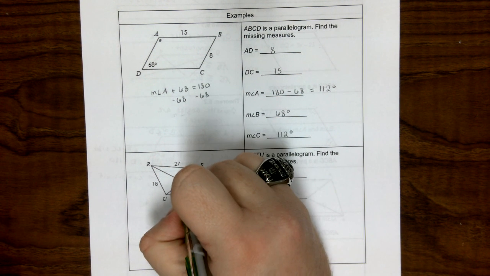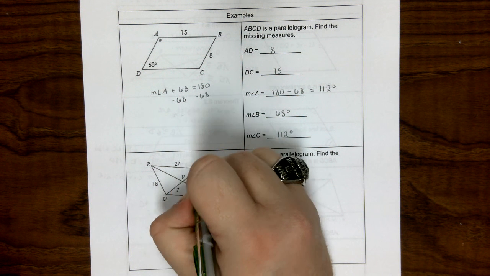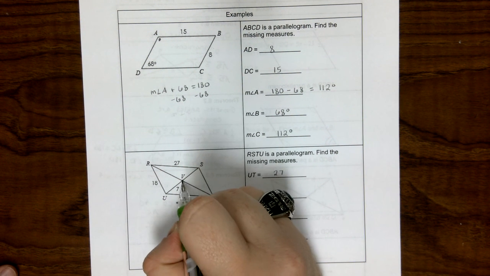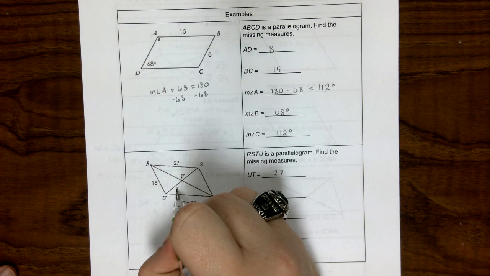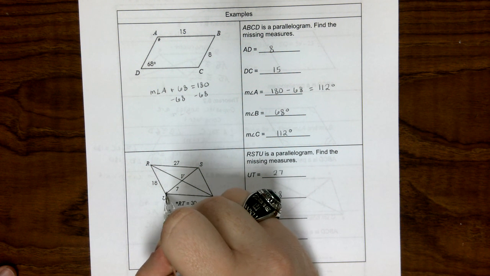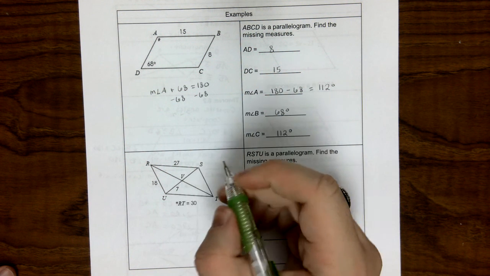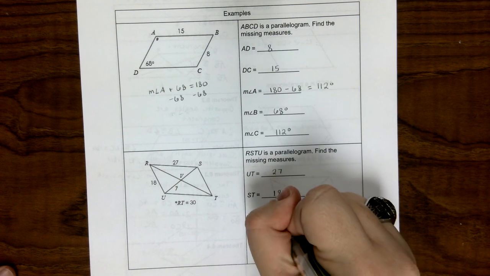VS. VS is a piece of the diagonal. So to do this problem, I need either the whole diagonal or the other half of it. And they told me that UV is the 7. And theorem 6.3 says that UV is supposed to be the same length as VS. So if this half is 7, the other half is 7.